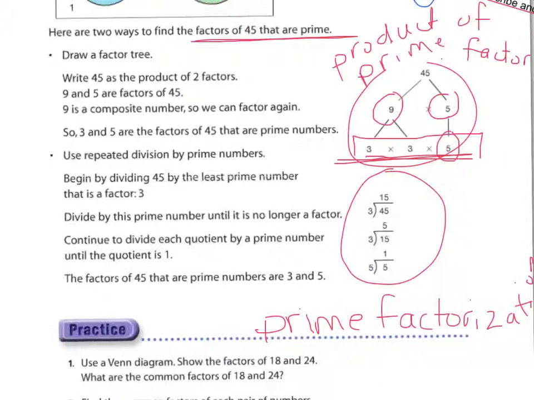We can do it a slightly different way. We could do what we call upside down, or what we call repeated division. So we could say, okay, 45, I need to divide it by a prime number. This number has to be prime in order for this to work. So my first prime number I'm going to divide it by is 3. It equals 15 here. Then I'm going to divide it again by a prime number. My answer now was 15. So I'm taking 15, I have to divide it by a prime number. So I'm going to go by 3, which equals 5, which is fine. And then I have 5 left.